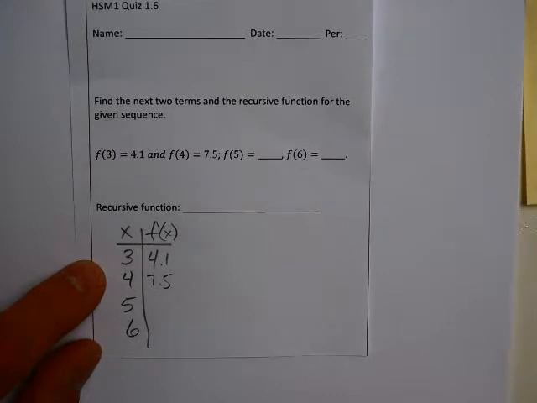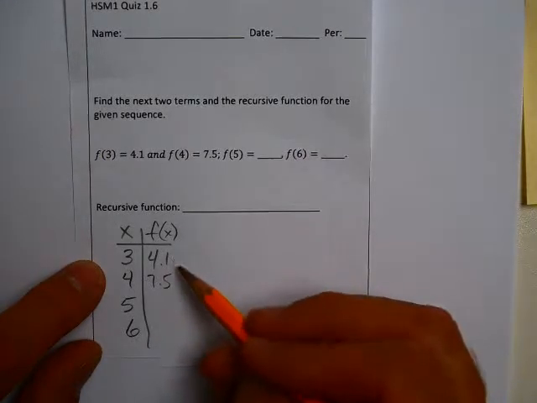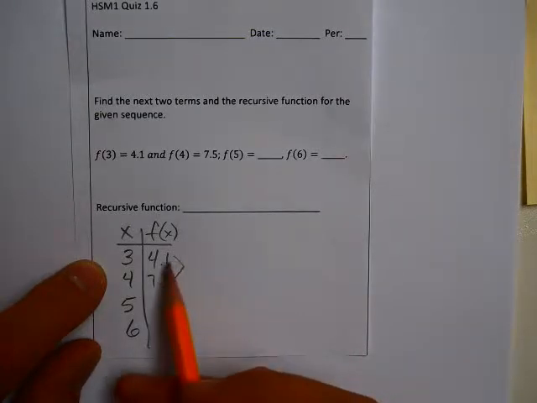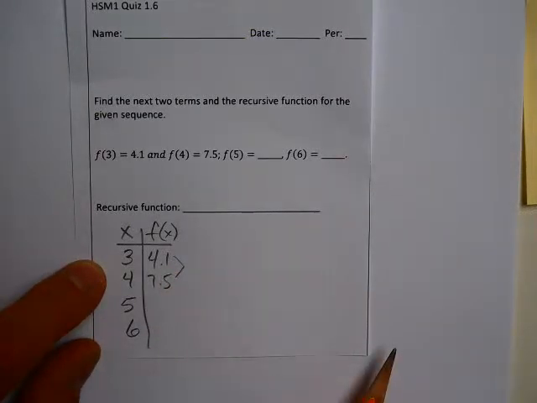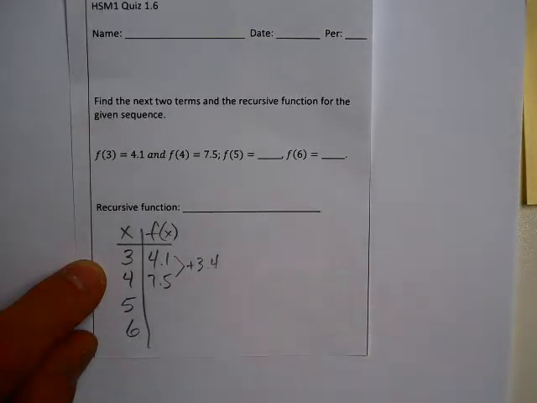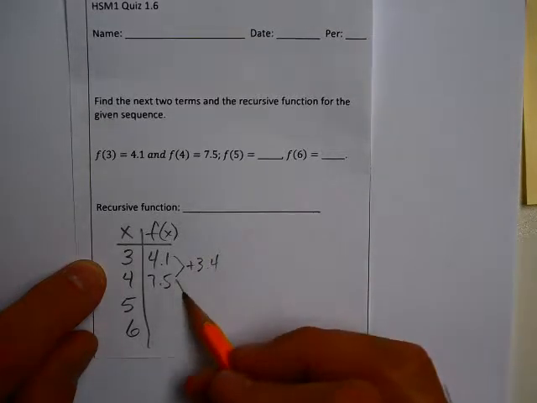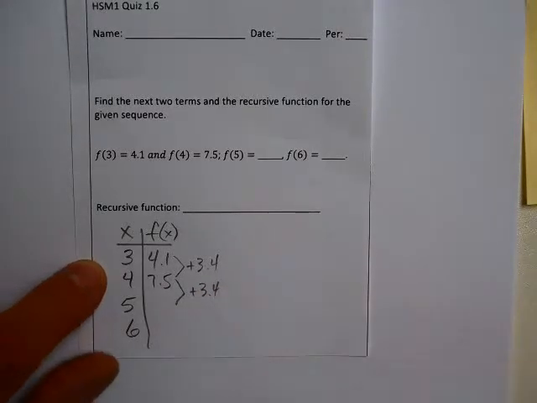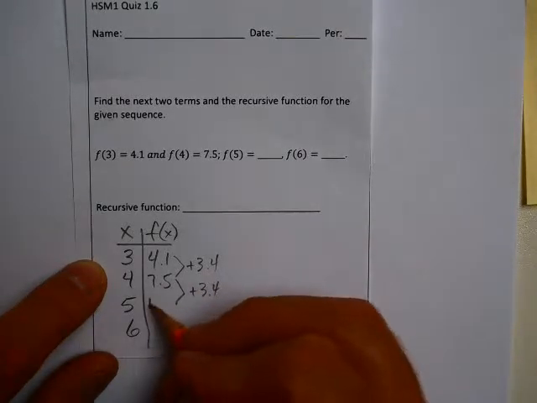I think the only assumption that we have to make here is that we're adding to get from one to the other. So 4.1 plus what would give us 7.5, and that should be plus 3.4. So to get to the next term in the sequence, I've got to add 3.4 again, which I believe is 10.9.